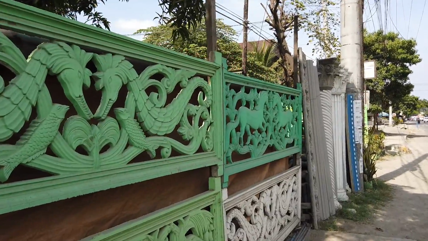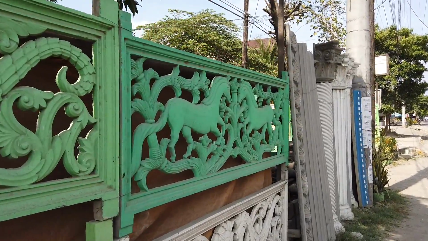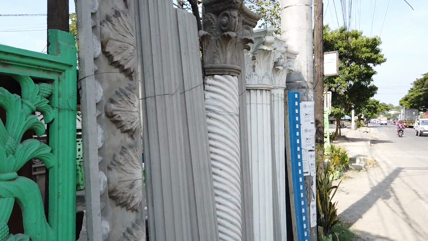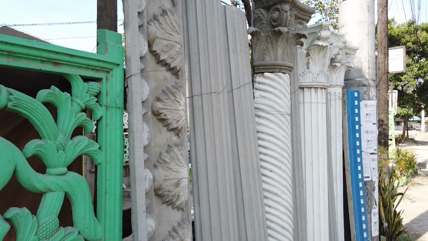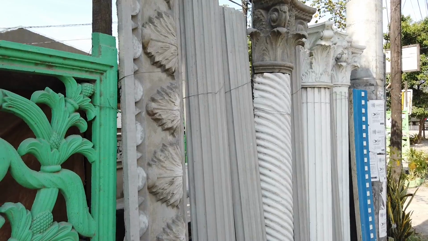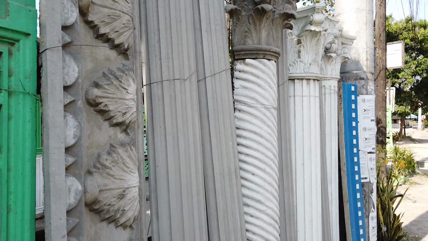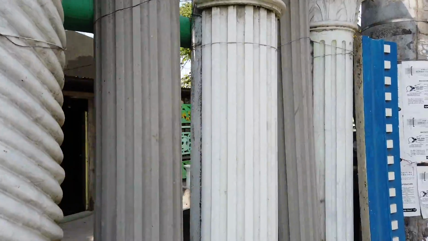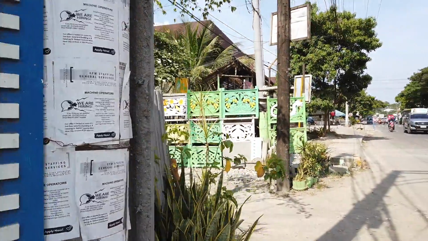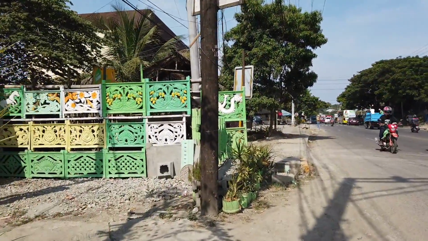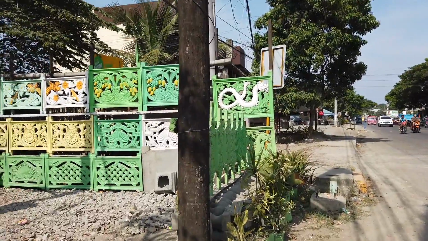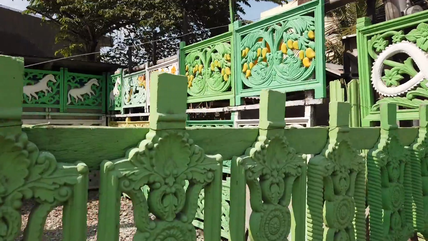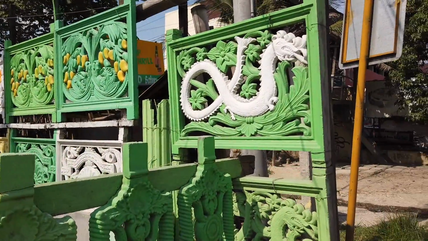So these are the ideas for your house decorations. That's price per meter as well to wrap your columns. And they have the balustrades. This is 600 per piece.